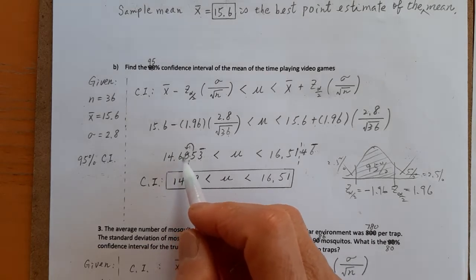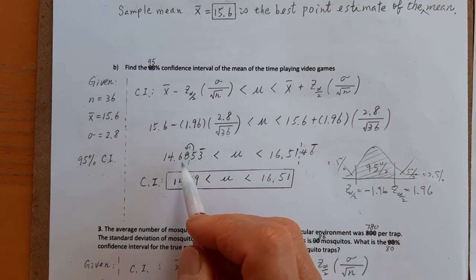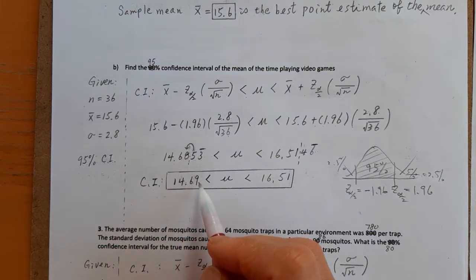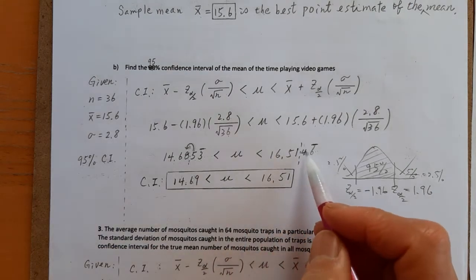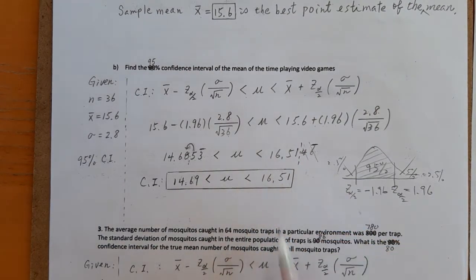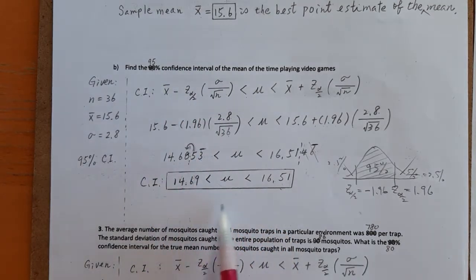Round to 2 decimal digits. Because the given data has 1 decimal digit, we round to 2 decimal digits. So 5 and 8, add 1, it's 9. And here we truncate, so it's 16.51. So the true population mean will be between the two numbers, and this we call the 95% confidence interval.